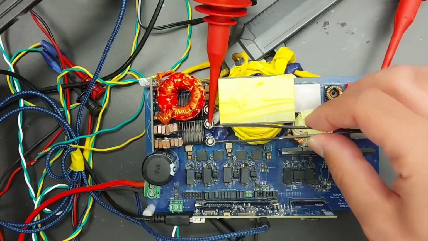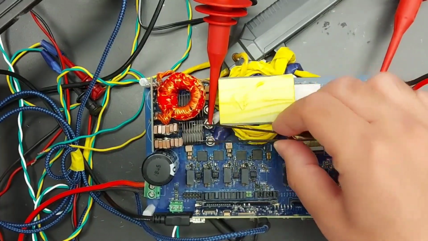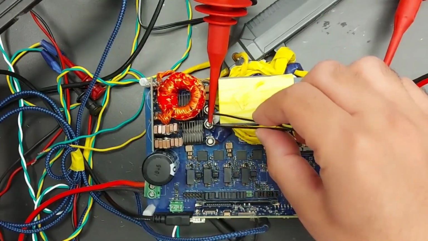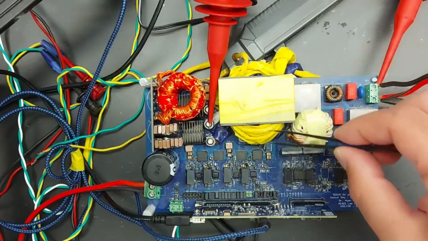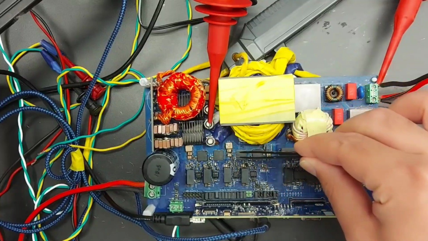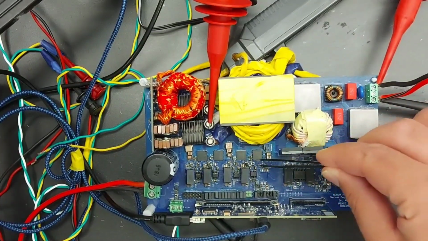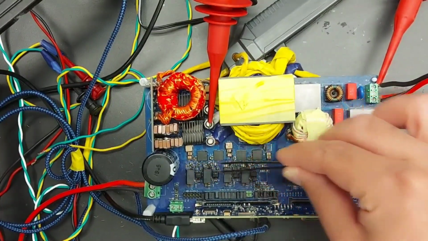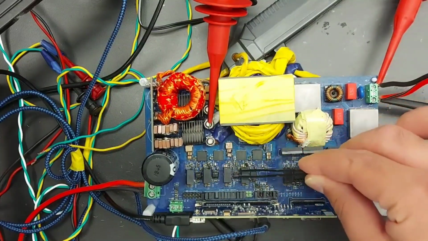So the primary bridge that I have described is here under these two heat sinks, and then we have the input of the transformer here, then the transformer itself, and the secondary of the transformer, which is this pin and this pin. We have 4 switches at the secondary of the transformer, which is called the secondary bridge, and here you can see the gate driver circuit of the secondary bridge.